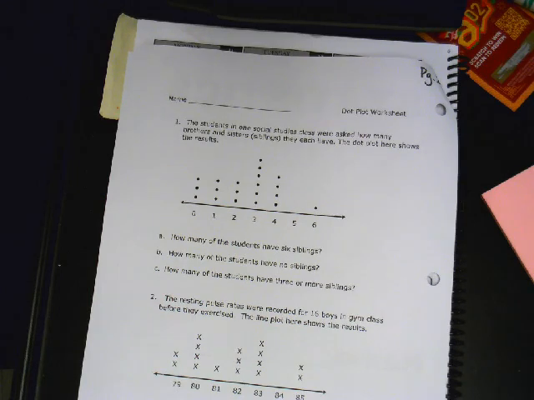All right. Question number 2. How many students have no siblings? 3. There's 3 little dots. Each dot represents a human. All right. How many of the students have 3 or more?